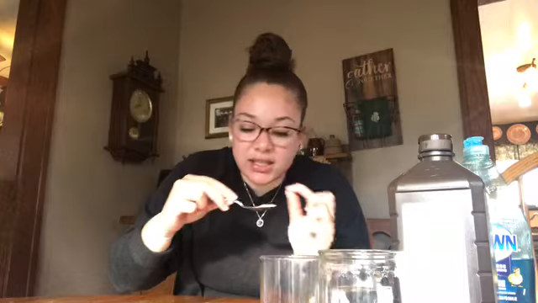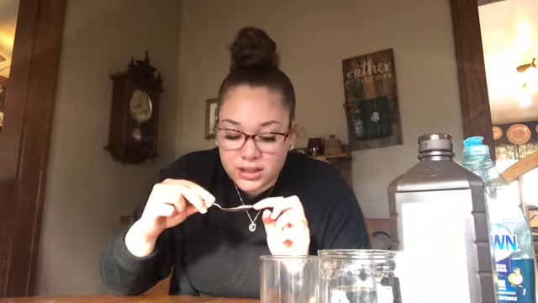And now our next one, if you guys will be able to see it, is yeast, dry yeast. Now this is a solid. It's bumpy, doesn't really have a smell. It's like a brownish color. And it's tiny little, looks like seeds, but it's not, it's dry yeast. So those are the properties of the materials that we will be using today.